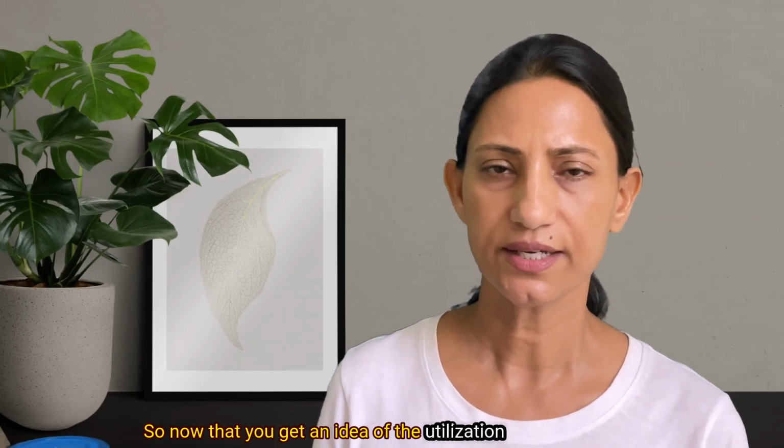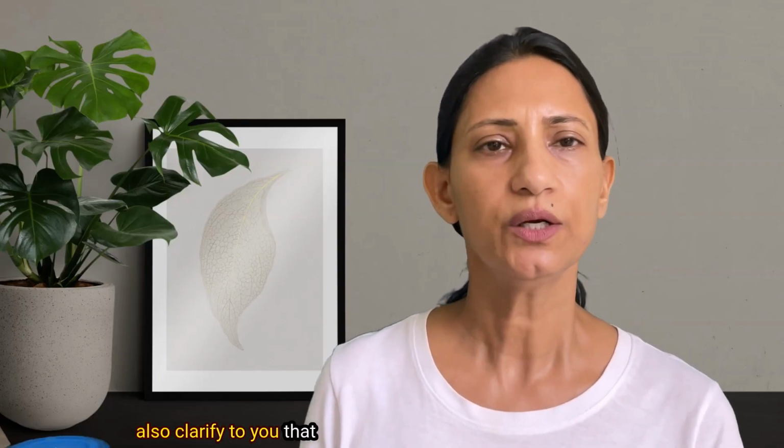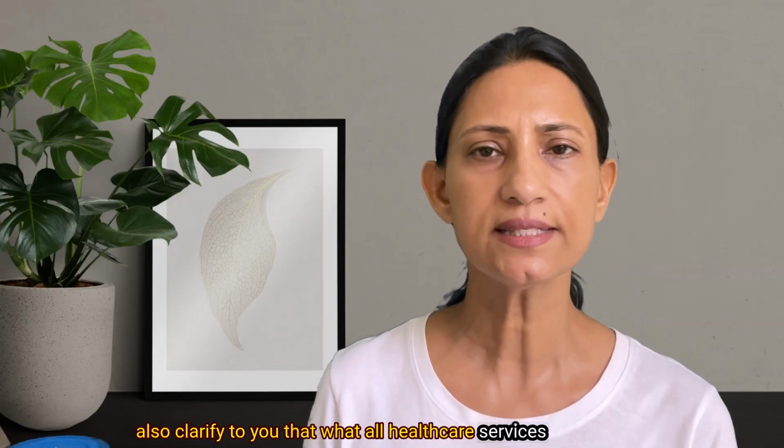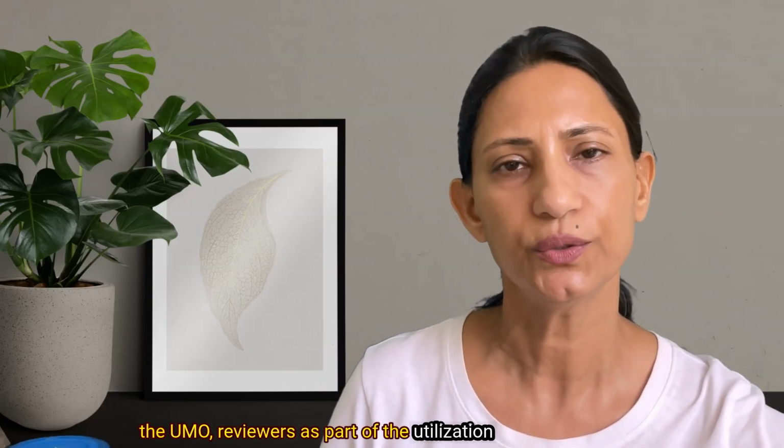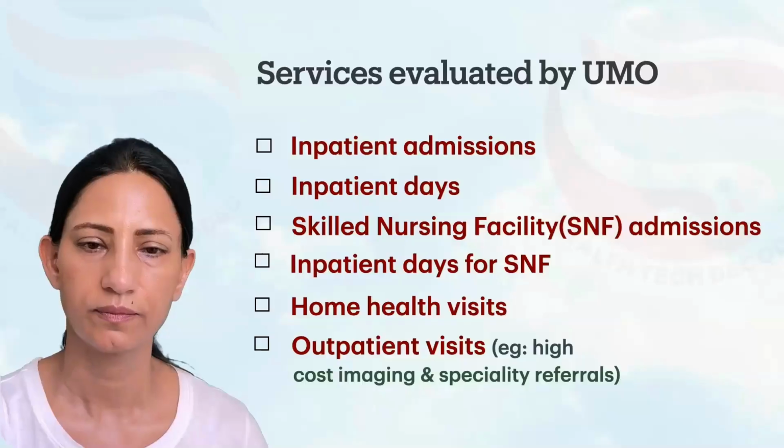So now that you get an idea of utilization management, let me also clarify what healthcare services are evaluated by the UMO reviewers as part of the process.